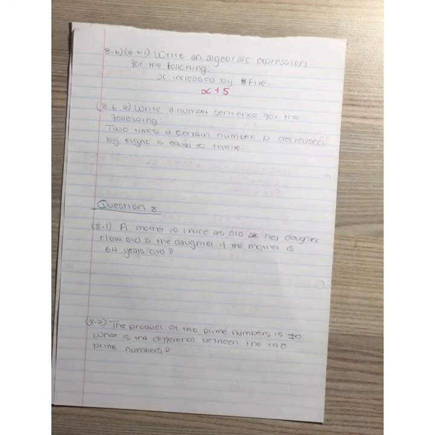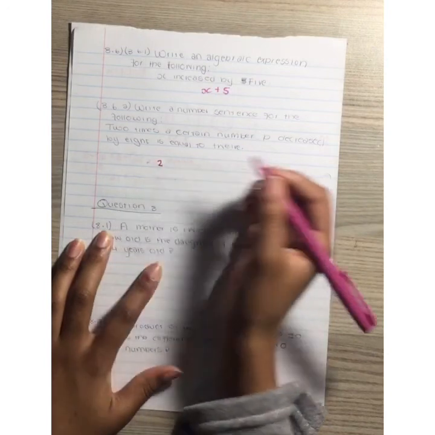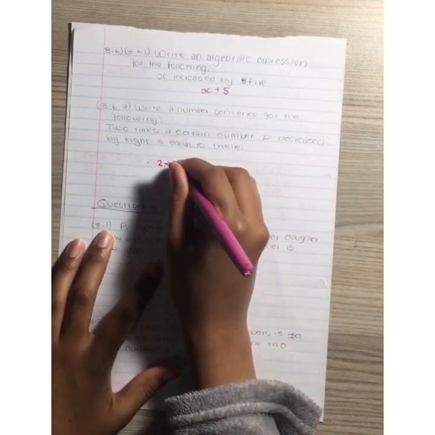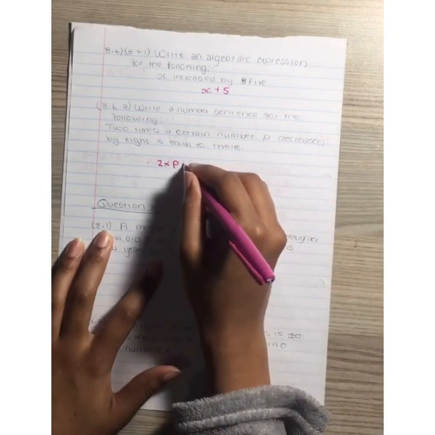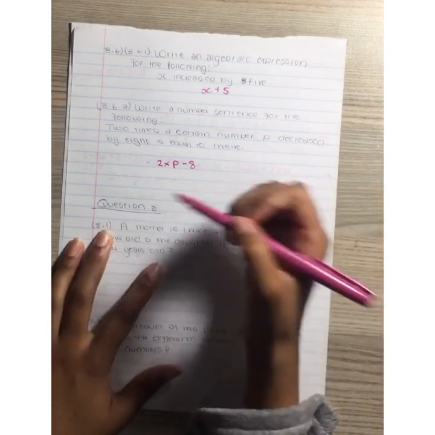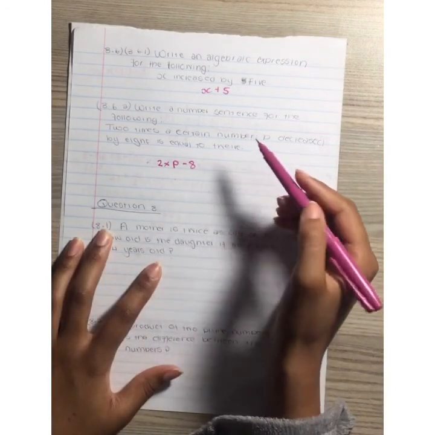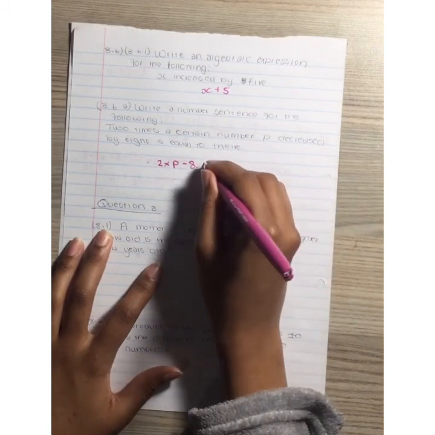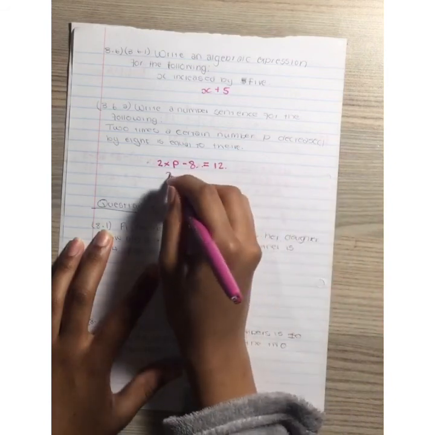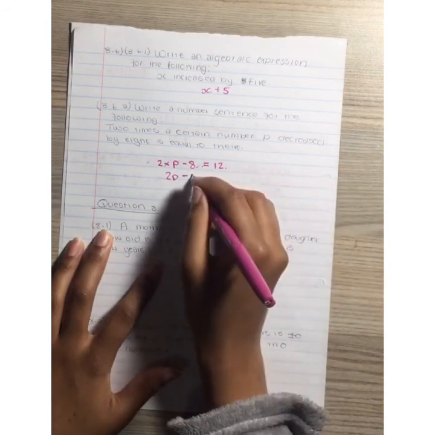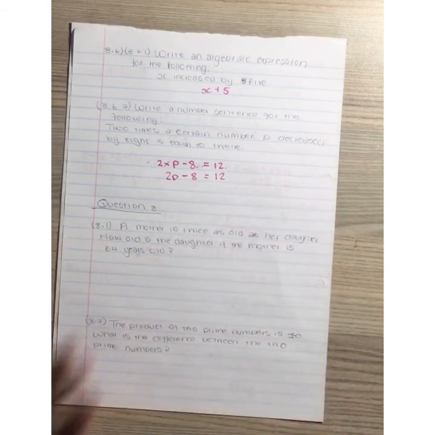Okay. Write a number sentence for the following. 2 times a certain number p decreased by 8 is equal to 12. So first things first, we say 2 times a certain number p decreased by 8. What is decreased? 2 times p. Is equal to 12. And if we write that in a simpler form, we get 2p minus 8 is equal to 12.